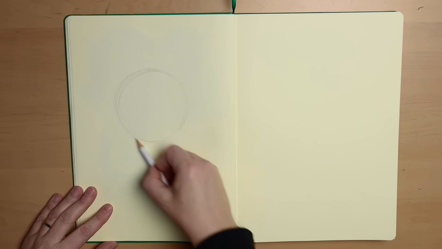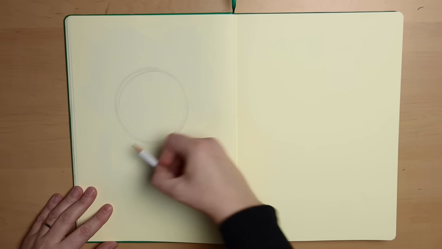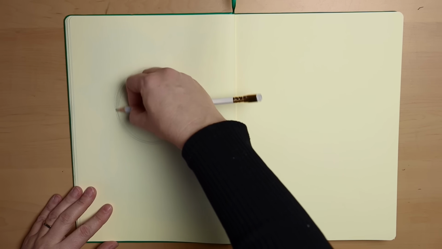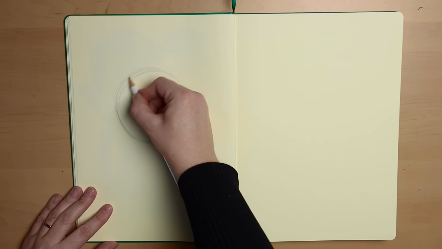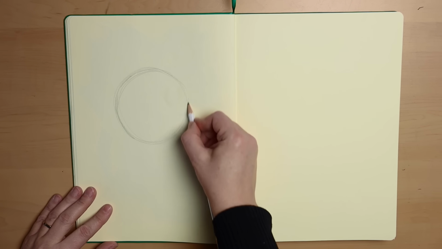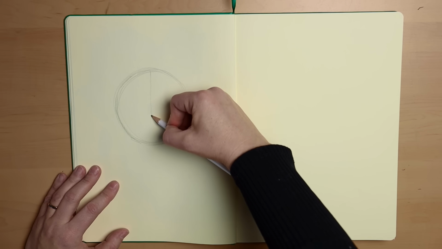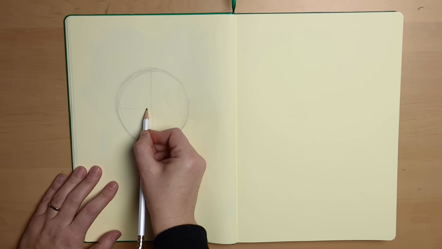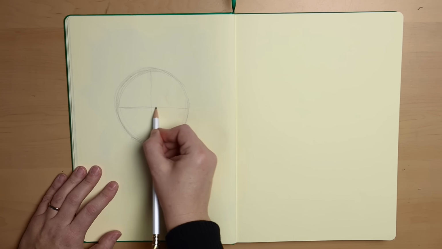Start by drawing a circle. It doesn't have to be perfect. Use light pressure and let your pencil glide in a circular motion a few times until the shape feels right. Once you are happy with it, divide it into 4 equal sections to set up the basic structure.